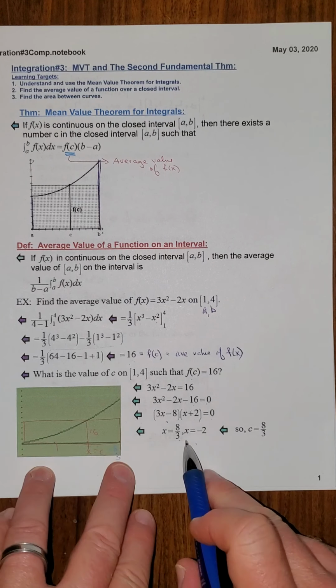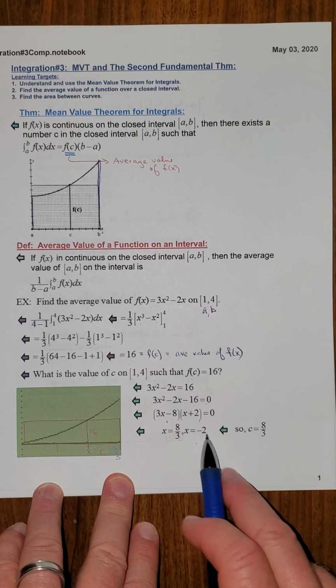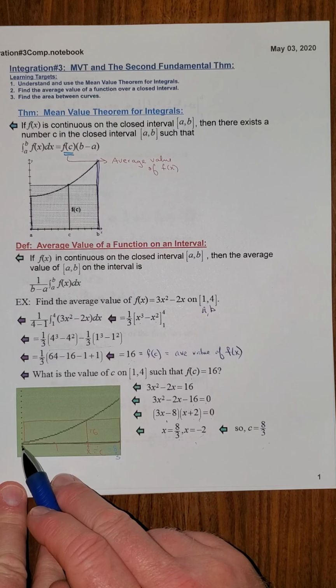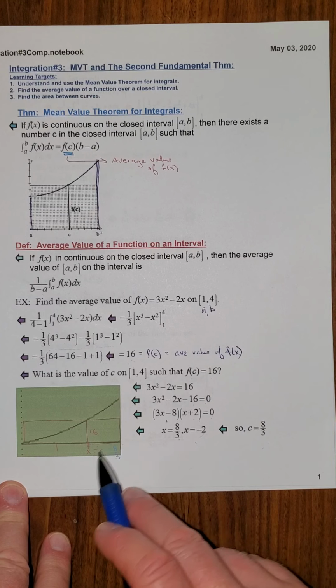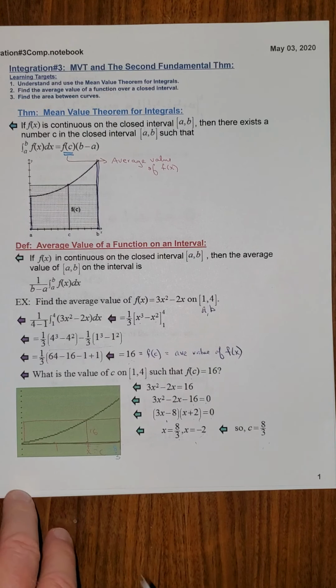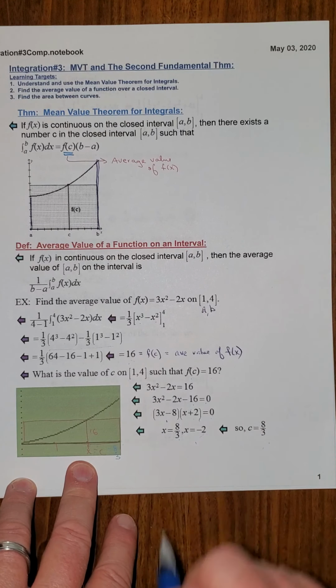But wait a minute. X equals negative 2 is not on that original interval, so I'm not going to use x equals negative 2. At 8/3, if you graph this function from 1 to 4, about right there, the average value occurs. So if I plug 8/3 into this function, I would get 16.